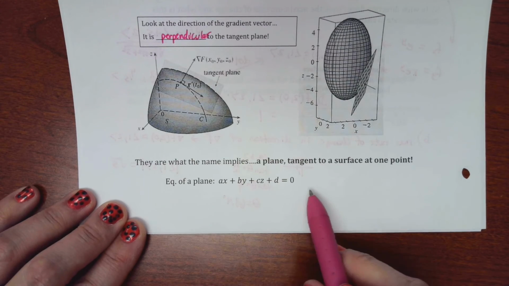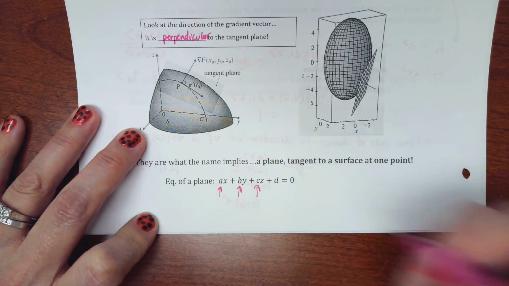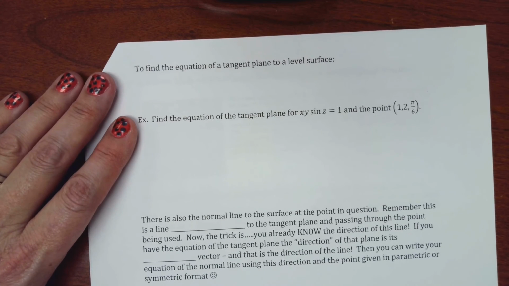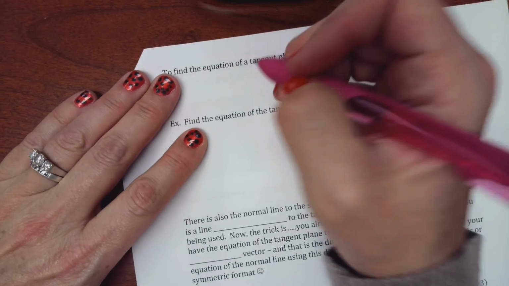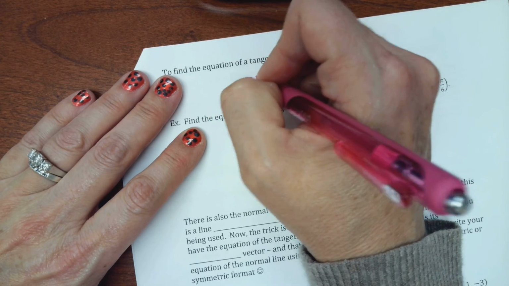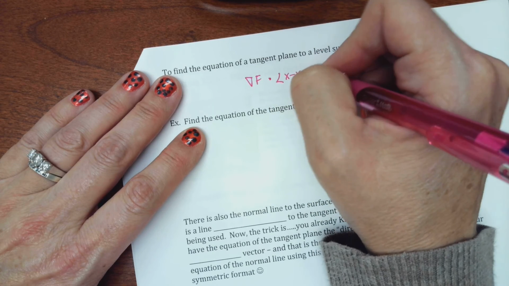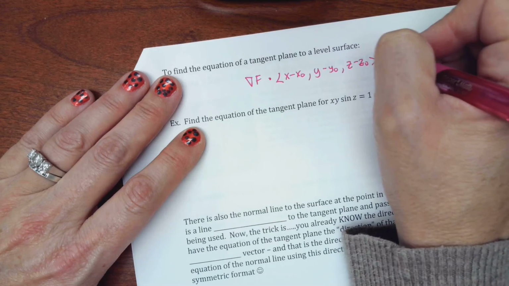All right, so the equation of a plane looks like this. That gradient vector right there is going to be my A, my B, and my C. And then we'll do the dot product and put D on the other side to find it like we've done before. We're going to do this the old-fashioned way, but you can also write it like this: the equation of the tangent plane is del f dotted with x minus x0, y minus y0, and z minus z0 equal to 0.